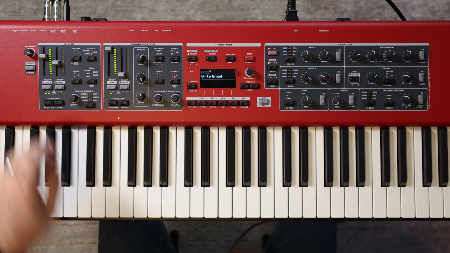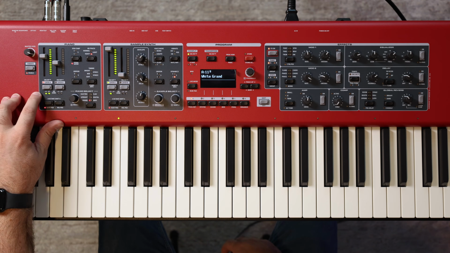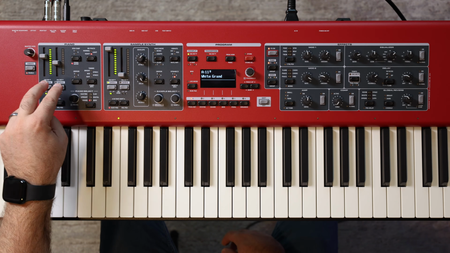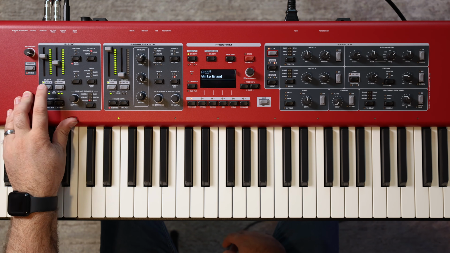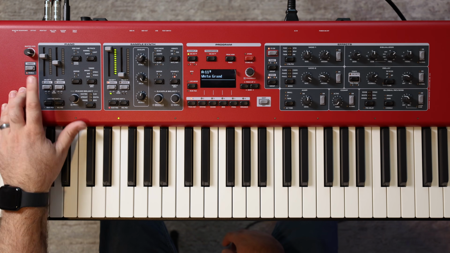Now we need the piano to be in the upper zone. So let's turn that piano layer on by tapping on the layer on-off button. If you don't know how to use the layer functionality, basically tapping it turns it on and holding it turns it off. If we want more than one layer on at a time, we tap both of those at the same time. Same thing, turn both of them off. We hold both of them and it turns those layers off.